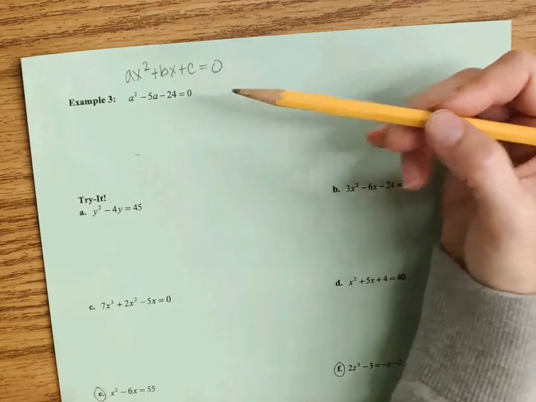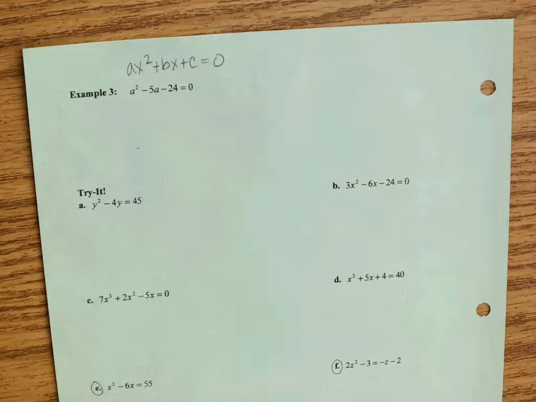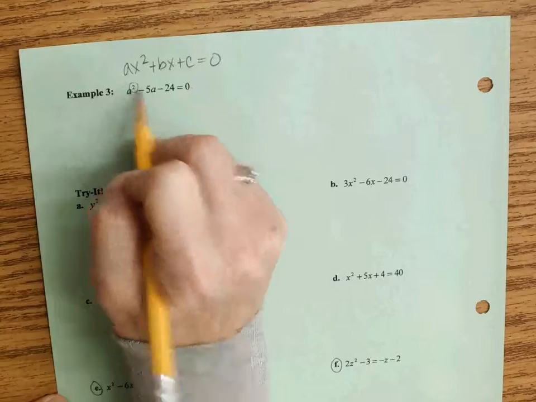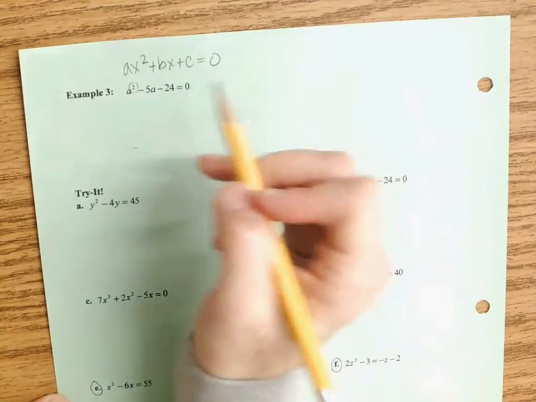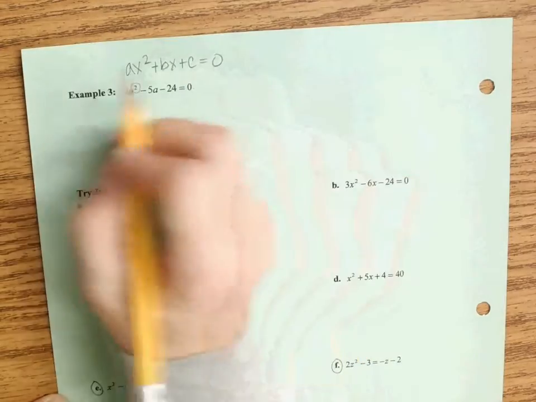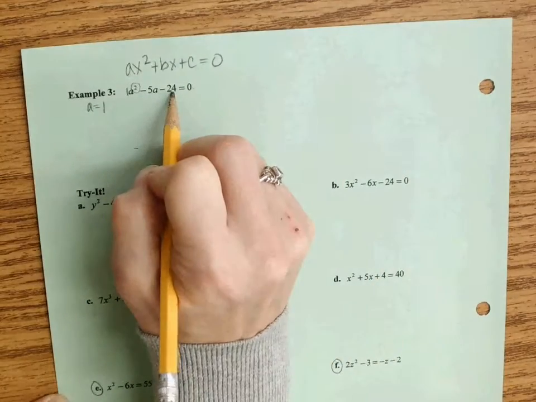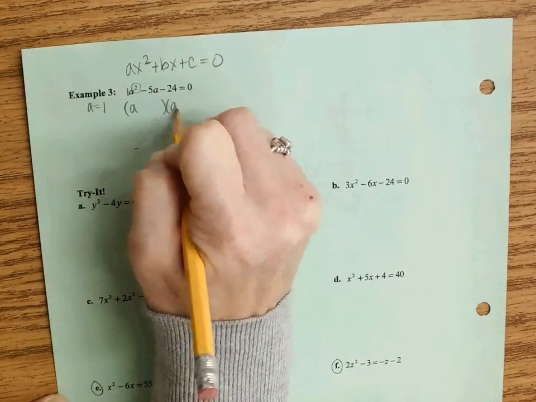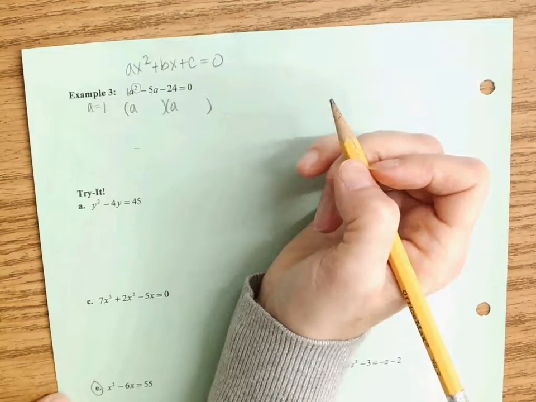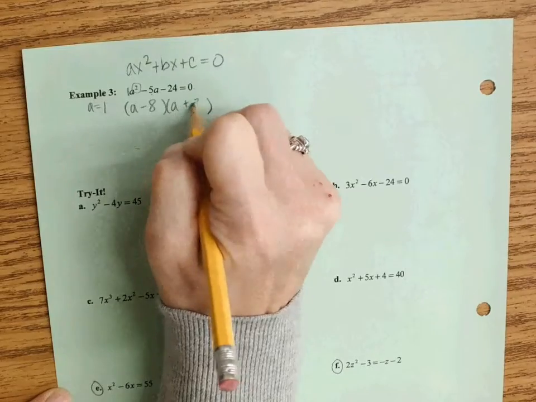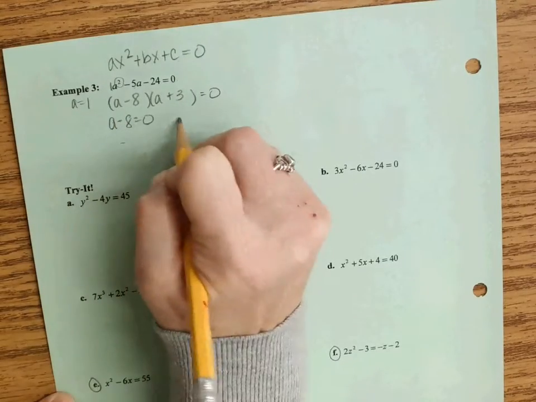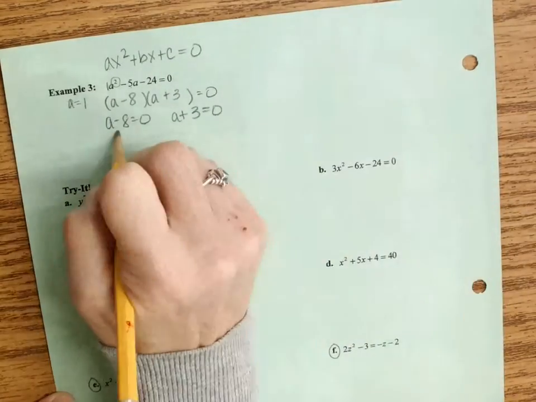Let's get started with this first example on number 3. Go ahead and factor and then solve for A. We know we're going to have 2 answers for A because it is A squared. So right here, I have a 1 for my coefficient. So when a equals 1, we're going to remember factors of negative 24 that add to negative 5. It is going to be negative 8, positive 3, drop down equal to 0. Then we set each binomial, each factor equal to 0. And then we solve for A.